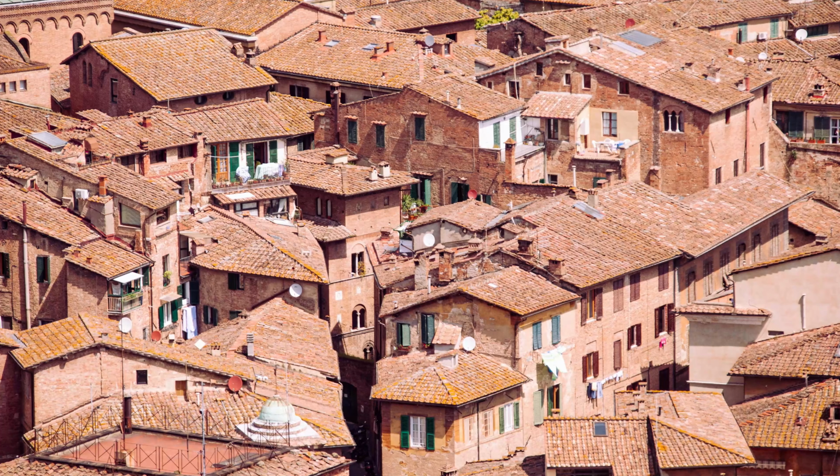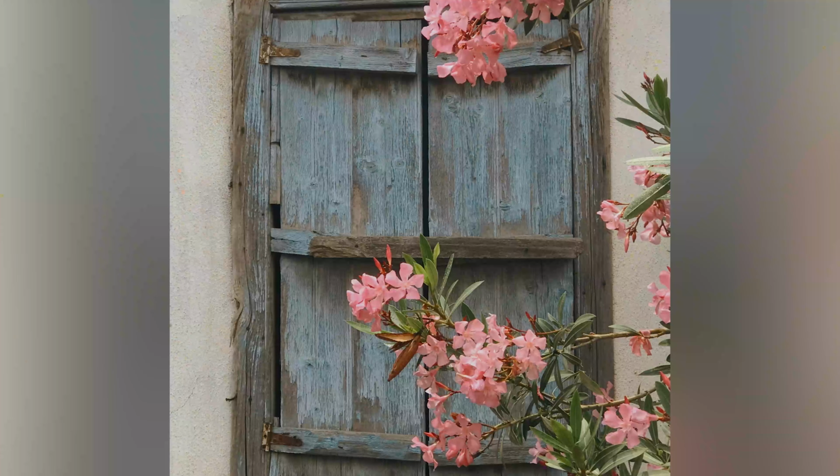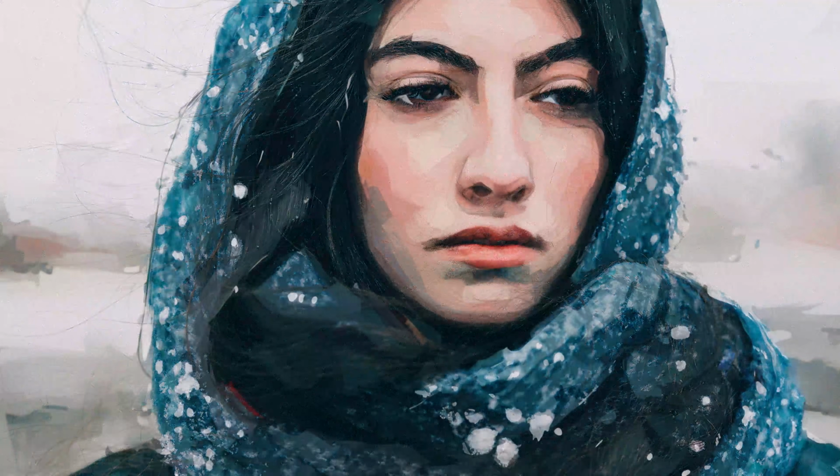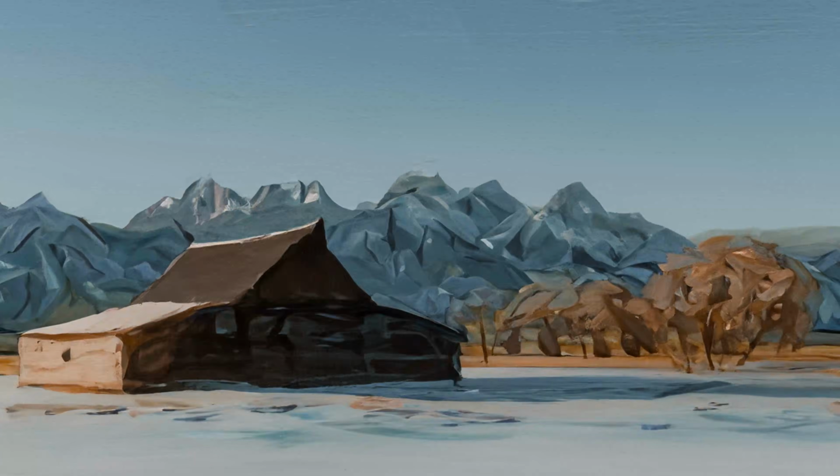Wouldn't it be cool if you could take any photograph and turn it into a piece of art? It's actually easier than you might think, and today we're going to show you how to do it.